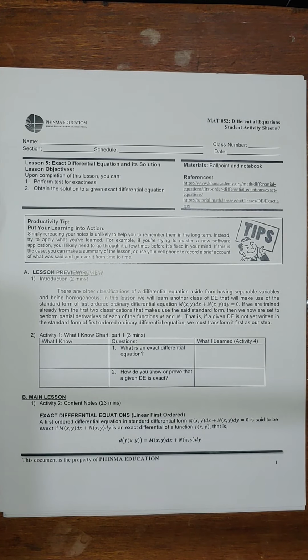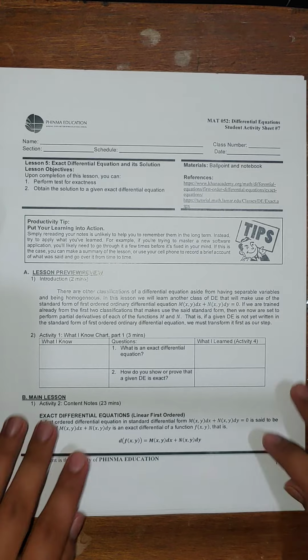We're already in our module 7, lesson 5. This is the exact differential equation and its solution. We already tackled the variable separable way of solving differential equations, and then the homogeneous differential equations. Here, we have the exact differential equation. So, what is an exact differential equation?